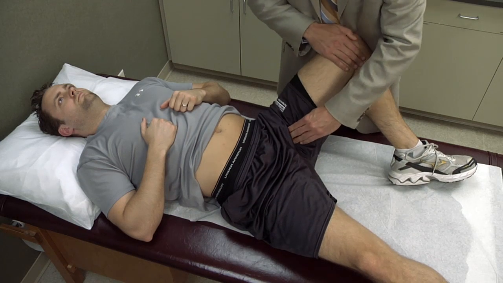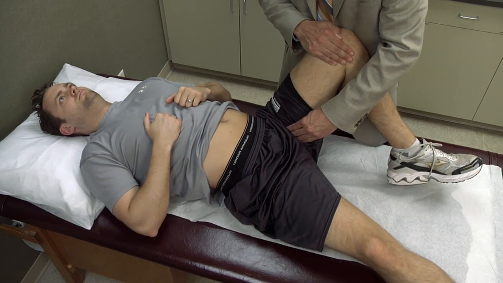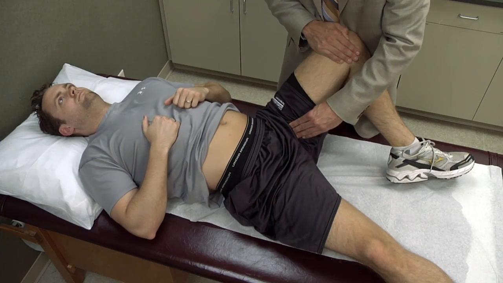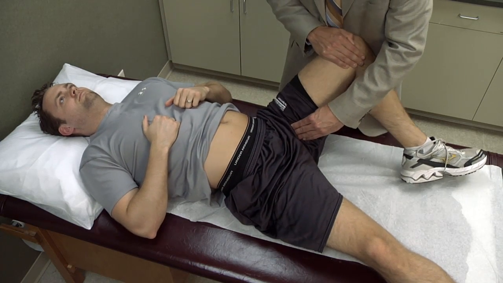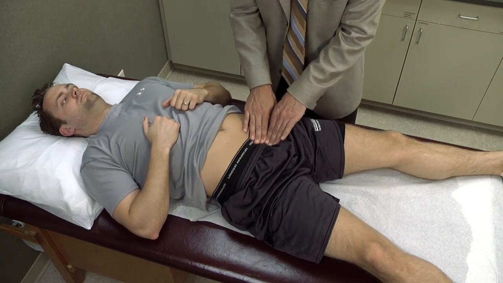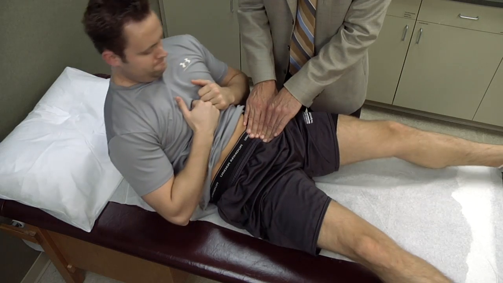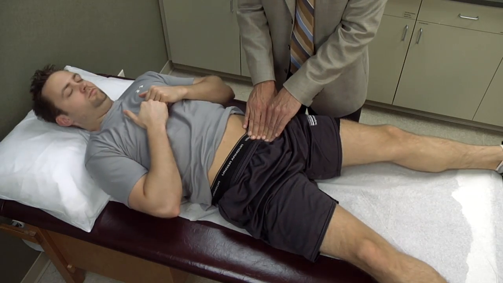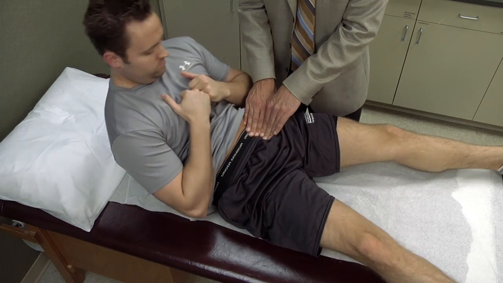Athletic pubalgia or sports hernia type symptoms can coexist with intra-articular pathology, and in particular with femoroacetabular impingement, in a subset of athletes. It may be that the range of motion limitations associated with hip impingement lead to compensatory patterns around the pelvis and trunk, leading to this association.